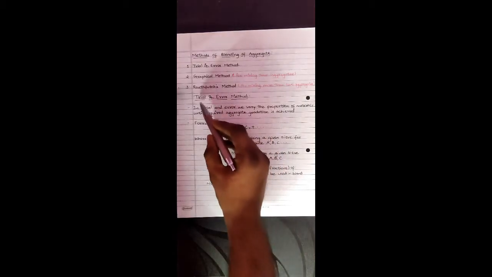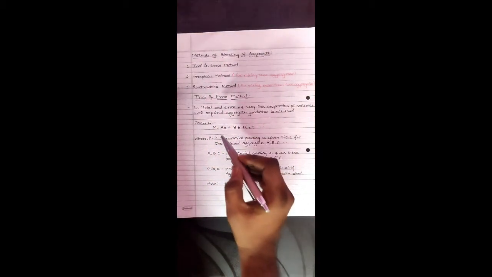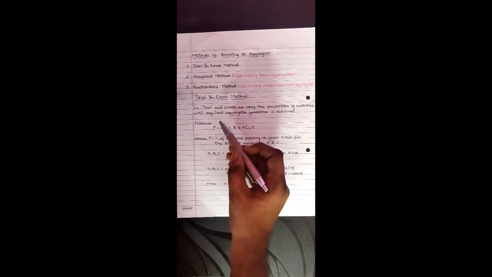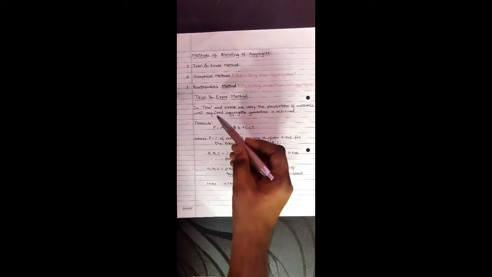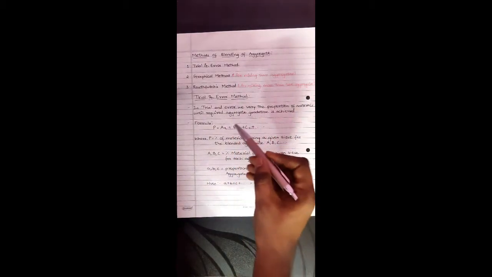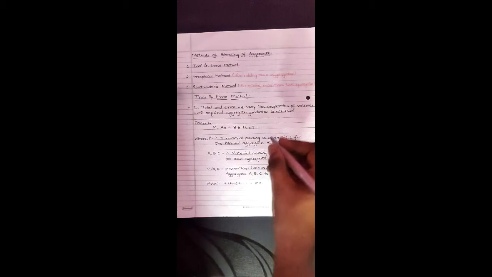Firstly, we'll discuss the trial and error method. Basically in this method, the aggregates from the various sources are mixed in various proportions in different trials, and this process is continued until a given trial gives satisfactory results in terms of the standard specifications.